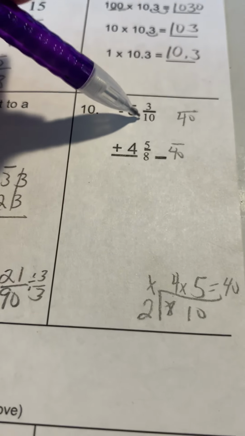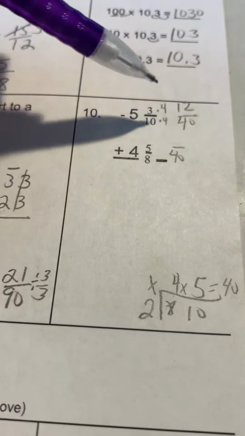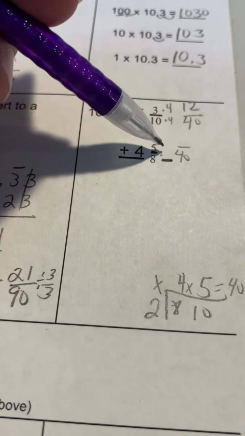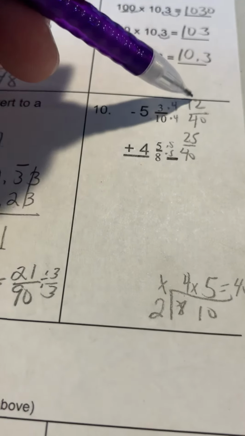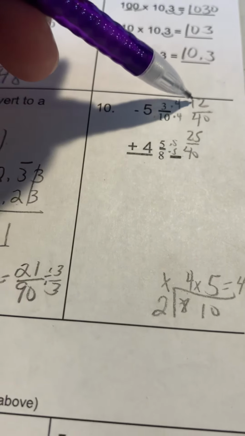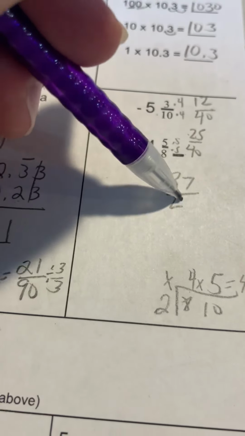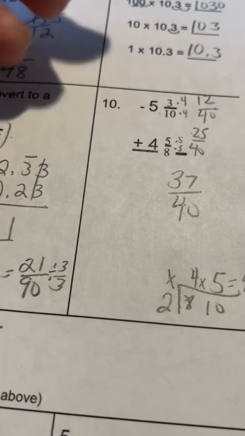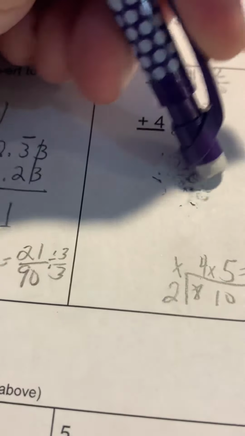So then now you have to get equivalent fractions. So 10 times 4, do the same thing to the numerator, you get 12. And then 8 times 5, do the same thing here, you get 25. Now you're ready to add when you have common denominators. So 12 plus 25 is 37/40ths. Denominator stays the same. And actually, I didn't realize this. I didn't see my sign, so this is really important.